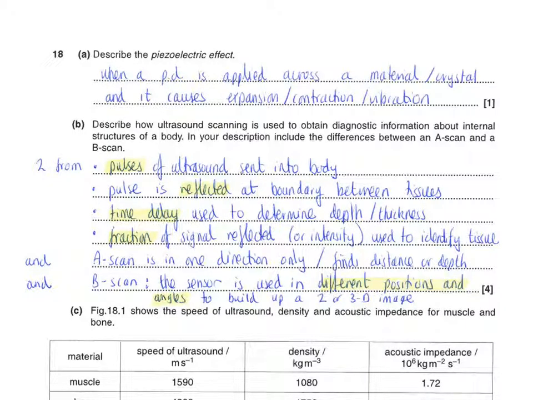This is G485 Homework Booklet, question 18. First of all, describe the piezoelectric effect. You're required to say that when a PD is applied across a material or a crystal, a piezoelectric crystal, it causes the crystal to expand or contract or vibrate. Clearly, an alternating potential difference will lead to a vibration.